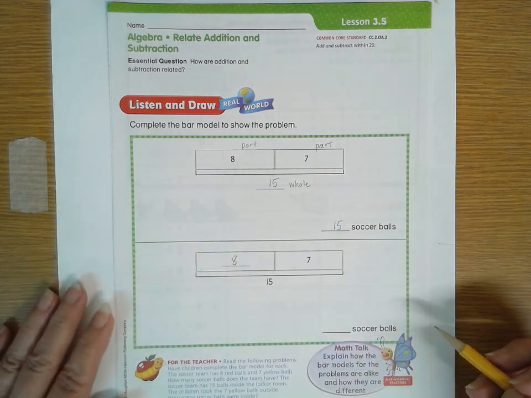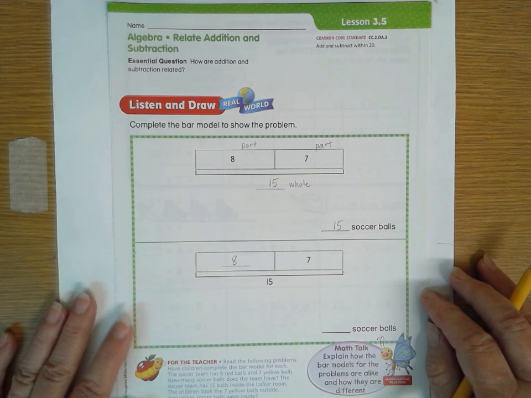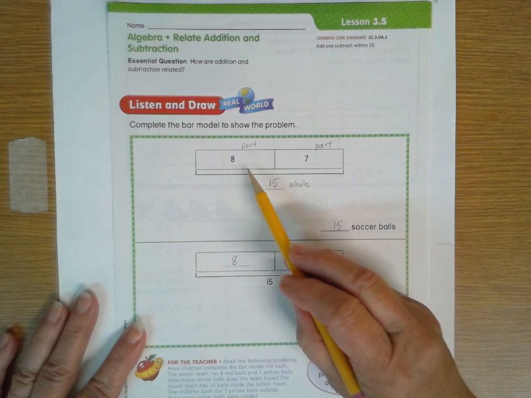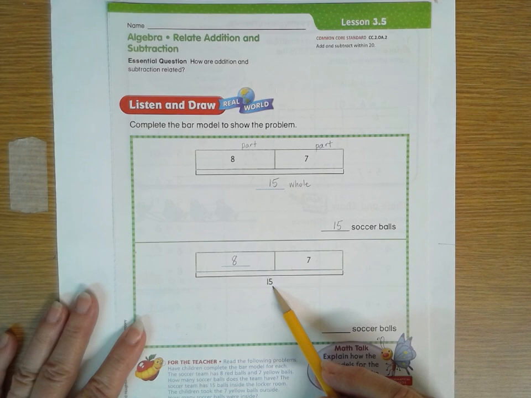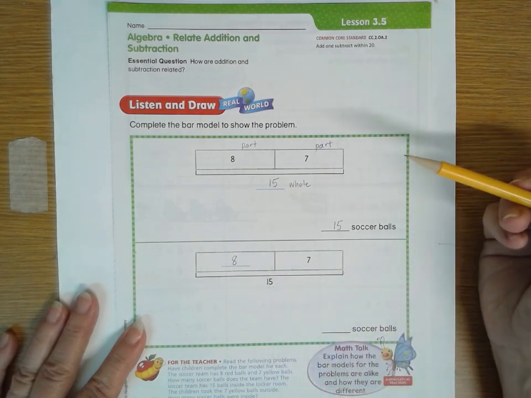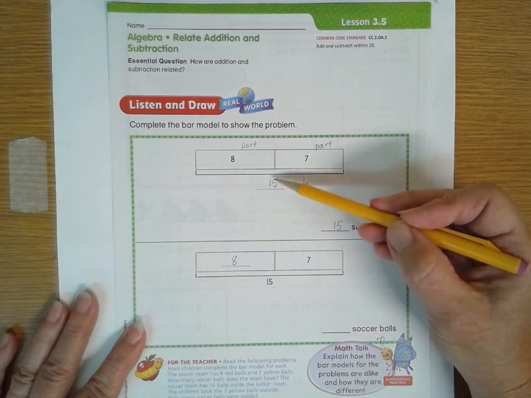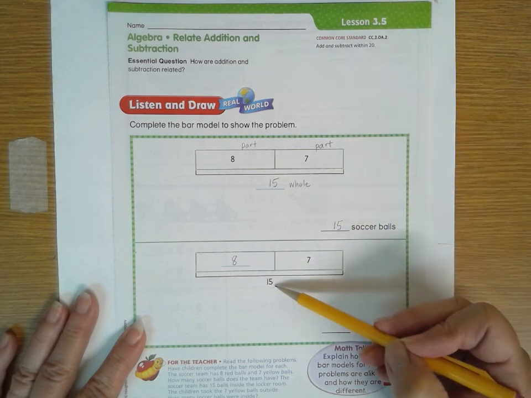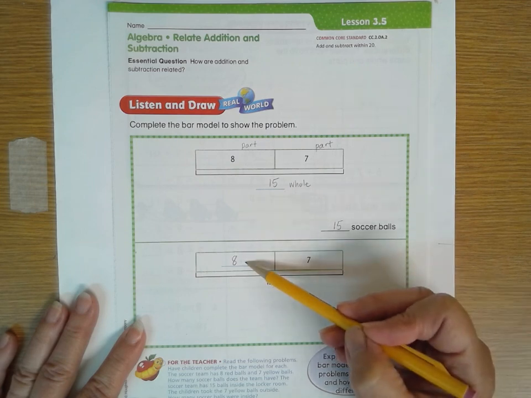Math Talk says, explain how the bar models for the problems are alike and how they are different. Well, I can see that they use the same numbers, 8, 7, 15. So they're alike that way. At the top one, I did not have the answer for the whole. I had to figure that part out. On the bottom one, I did have the answer for the whole, and I had one of the parts, but I did not have the other part. I had to figure that out.